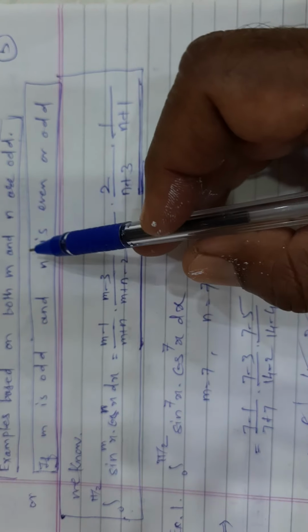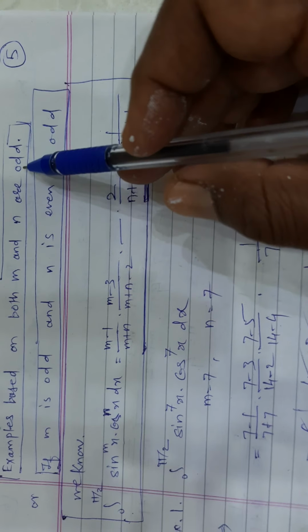Next example. Based on both m and n odd.